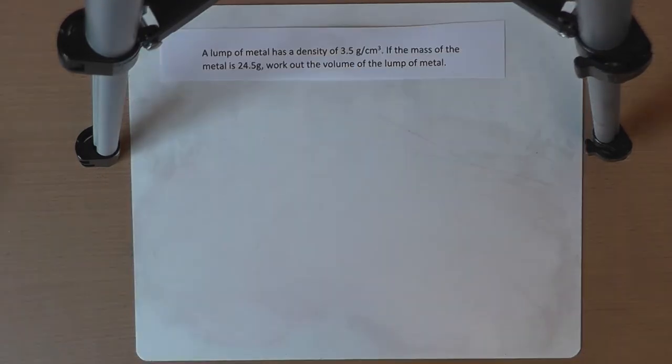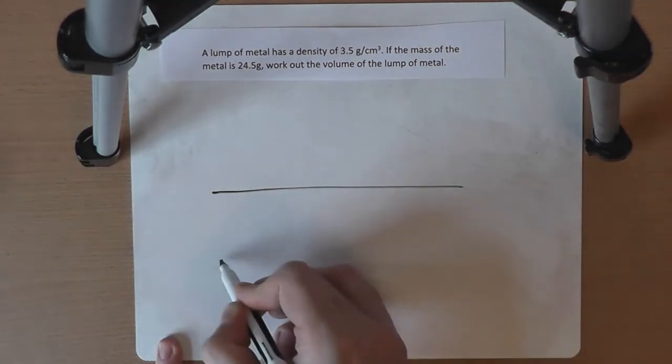A lump of metal has a density of 3.5 grams per centimeter cubed. If the mass of the metal is 24.5 grams, work out the volume of the lump of metal. So once again, it's one of these density, mass, volume questions connecting the three things. We are given a density and we're given a mass. We're asked to find a volume, so we're given 2 out of the 3 and asked to find the third one. As soon as we recognise it's one of these questions, we draw ourselves a table, and it's the standard table, always the same every time.